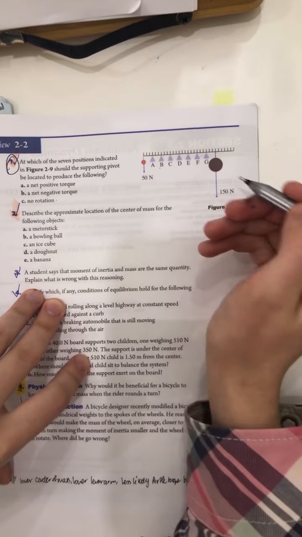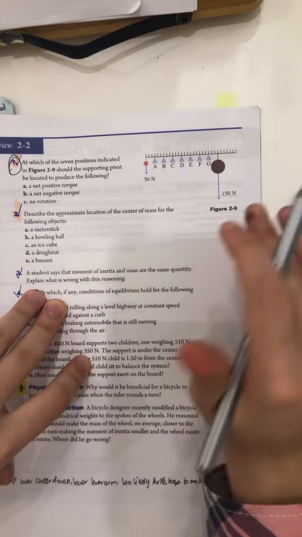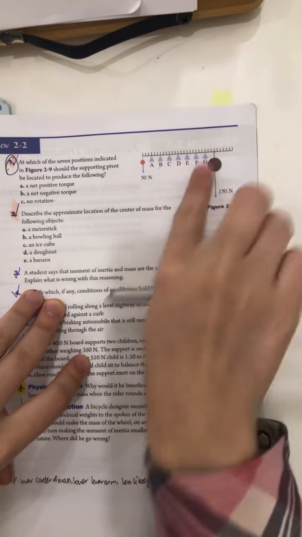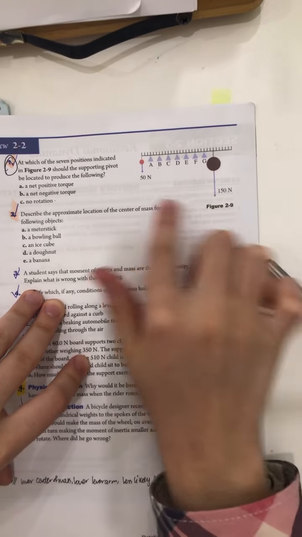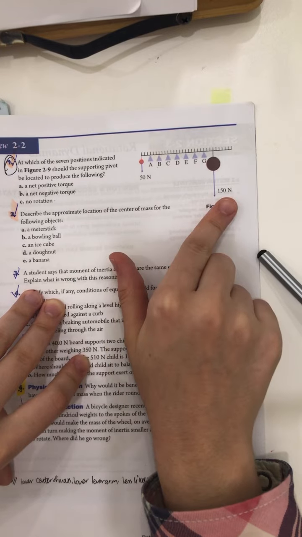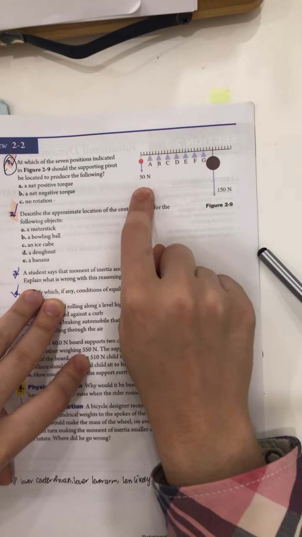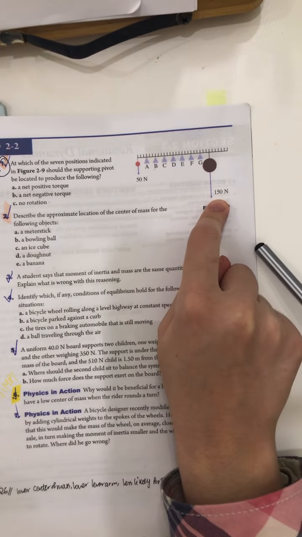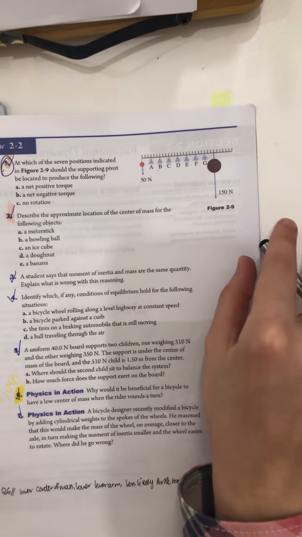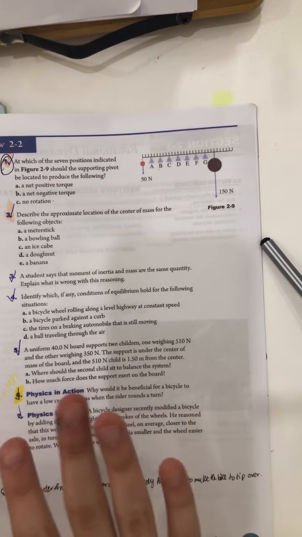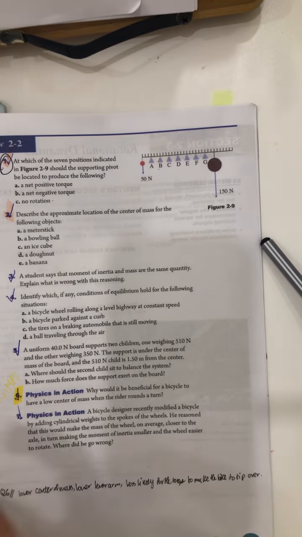So how do we maintain a zero torque when we have two objects like this, with different forces? This one is 50 newtons, whereas this one is 150 newtons. How do we go about maintaining rotational equilibrium? How do we go about making the net torque zero?